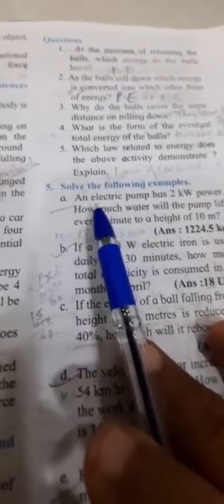Today we are going to solve the examples of the chapter Work and Energy. Okay, so now we will see the first example. What is given in the example? An electric pump has 2 kilowatt power. How much water will the pump lift every minute to a height of 10 meter?